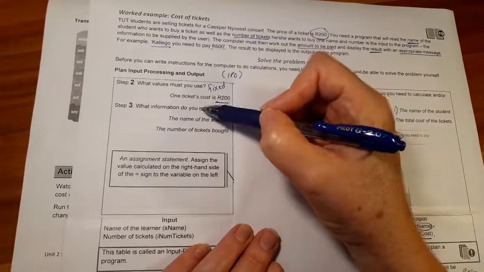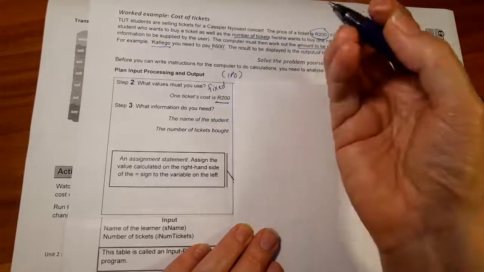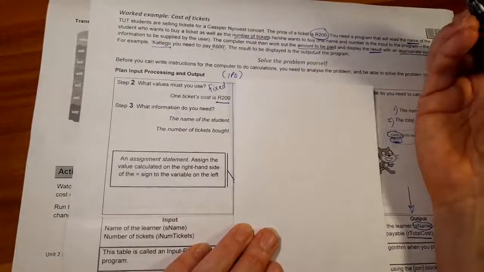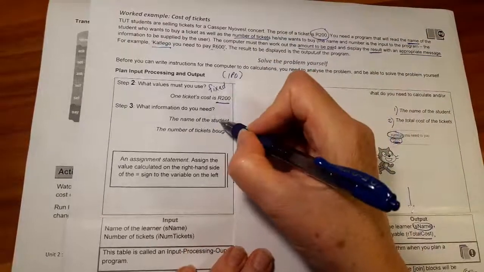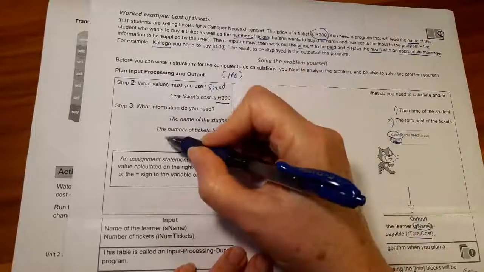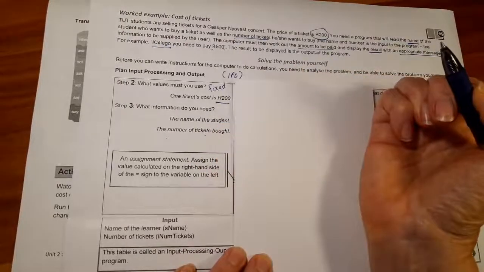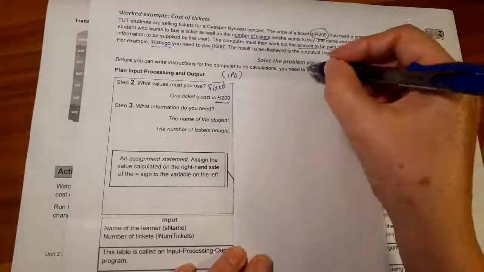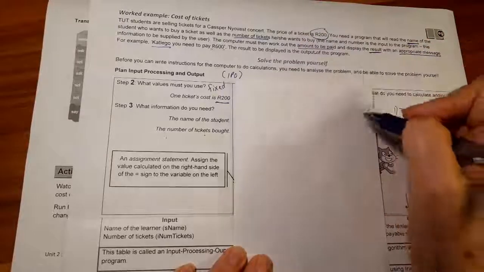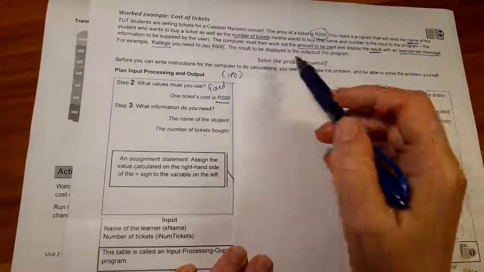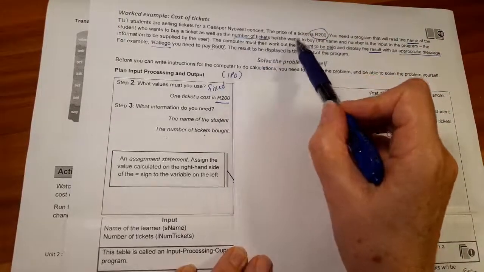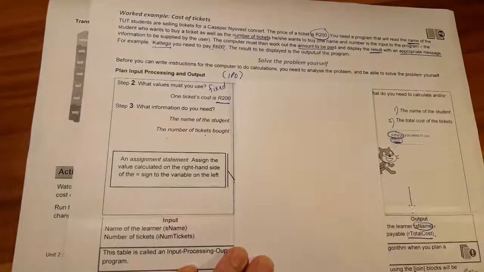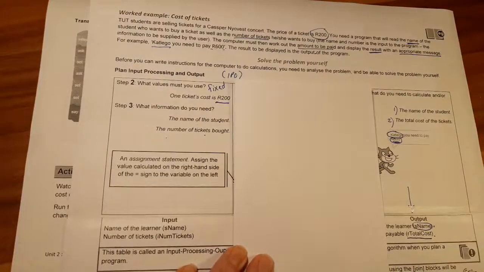Step 3. What information do you need? So what must come from the keyboard? What are you going to ask the user? You're going to ask him what is the name of the student. You're also going to ask how many tickets did you buy? In this problem statement, because it's still the beginning of programming and you are not yet so comfortable with it, we told you the name and the number is the input. But as we go on, nobody's going to tell you what is the input.